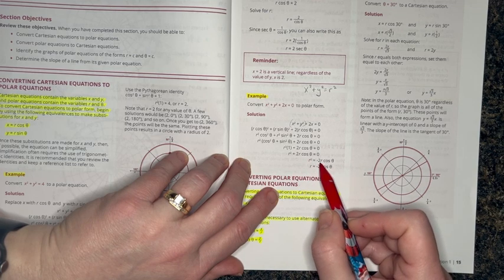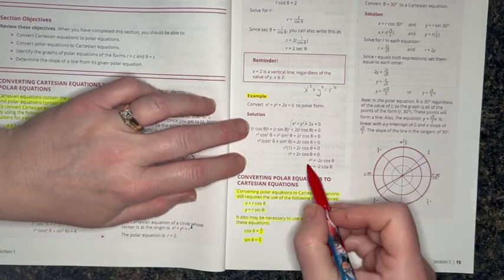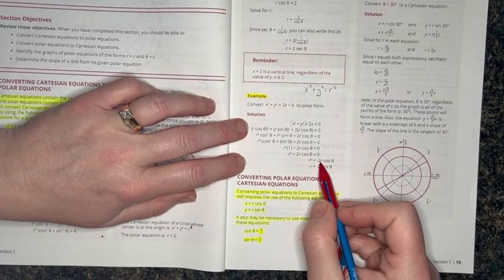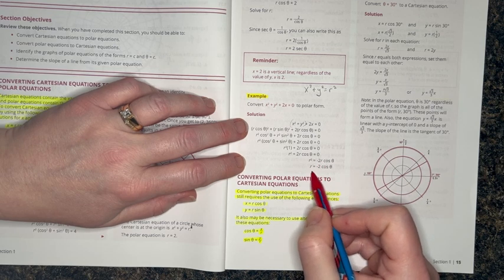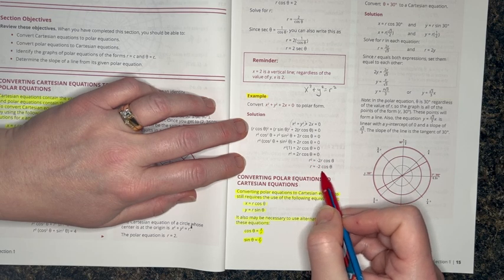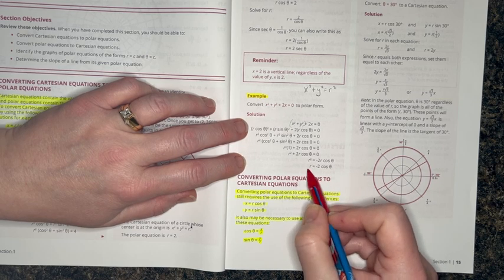And then they divided by r. Because both of them have an r, it's not real clear here. You would think, oh, the next step is take the square root. Because there's an r here, they divided both sides by r. And so this became 1r, and then this r canceled out. And so now r is equal to negative 2 cosine of theta. Okay?